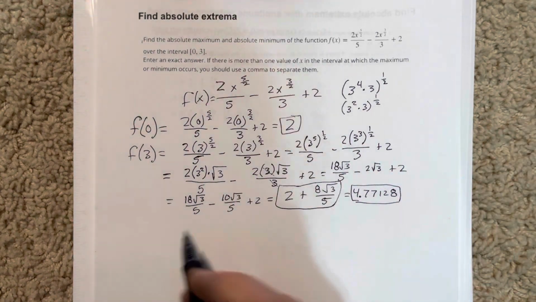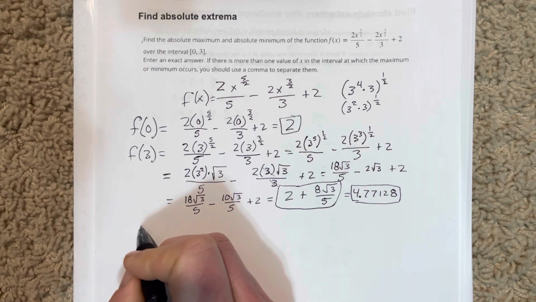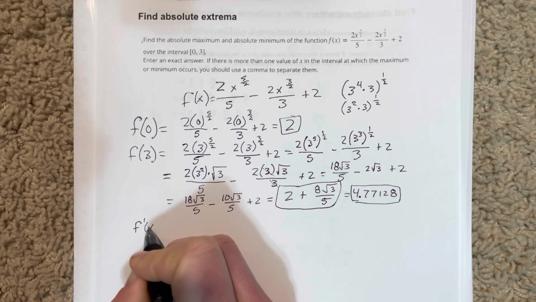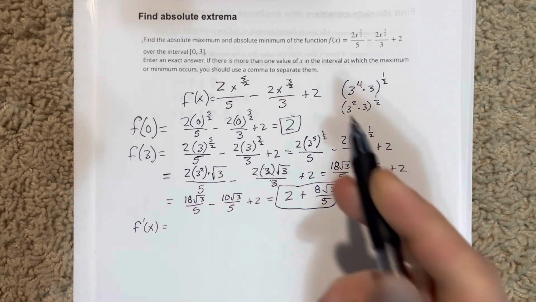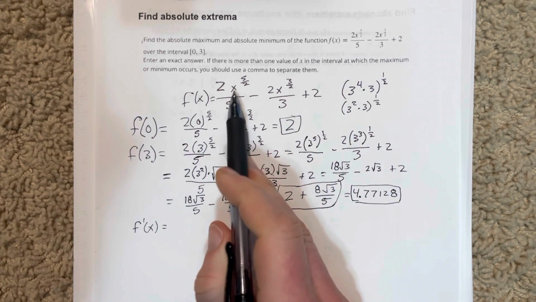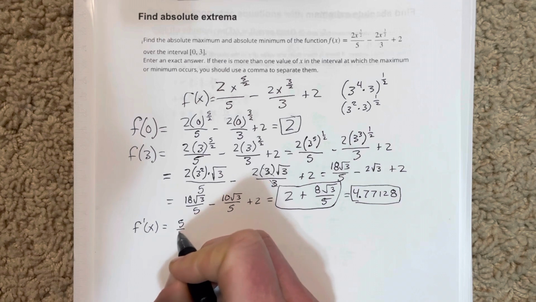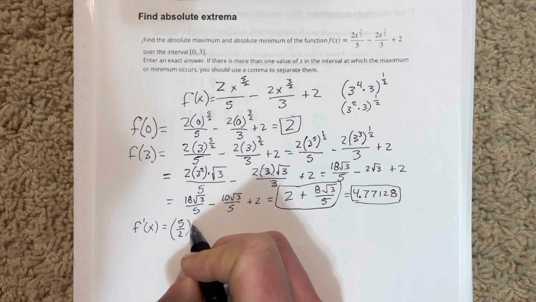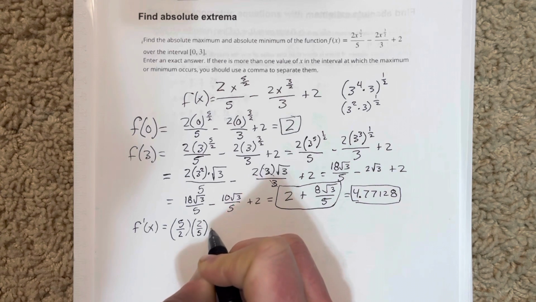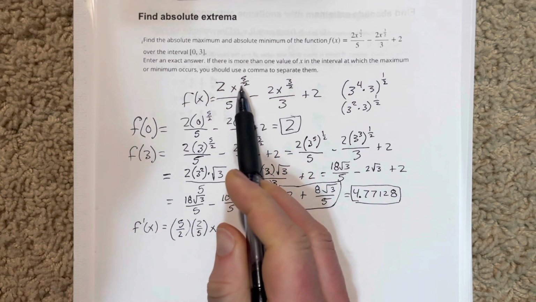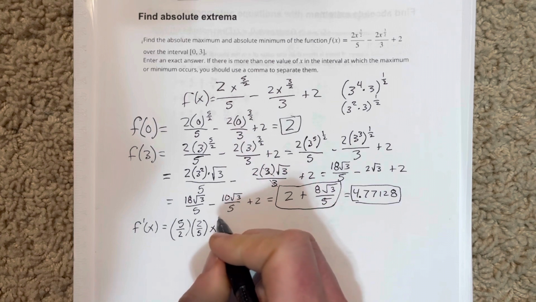So now that we've done that, let's take the derivative of f of x. So we're going to say f prime of x is equal to, this is 2/5, we bring the 5/2 to the front. That would be 5/2 times 2/5. And then we'd have x, if we subtract 1 from 5/2 here, that'd be 3/2.